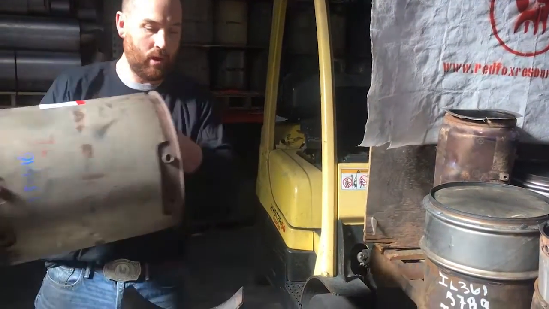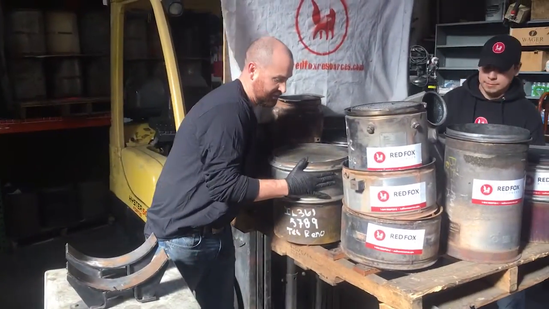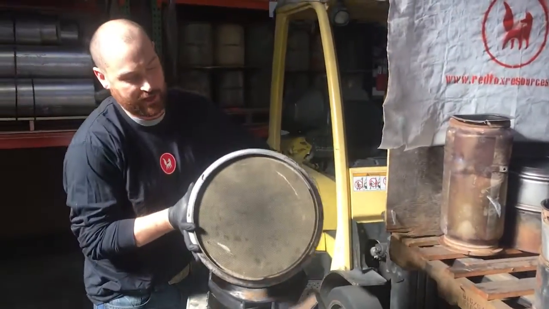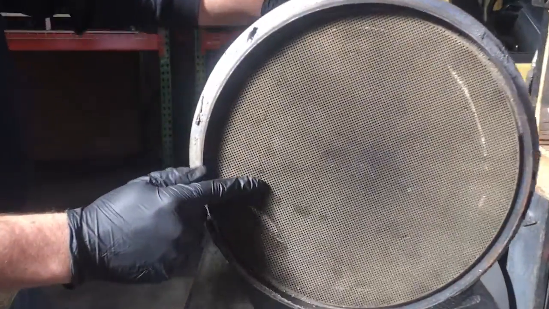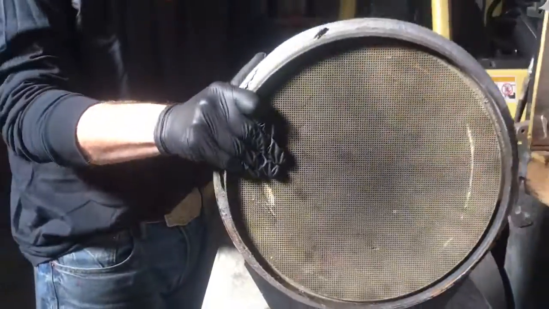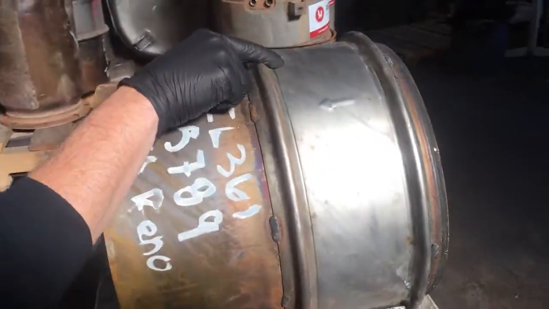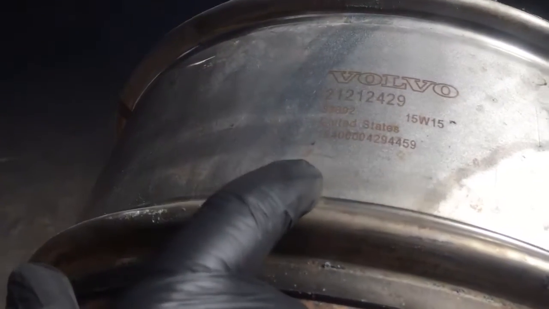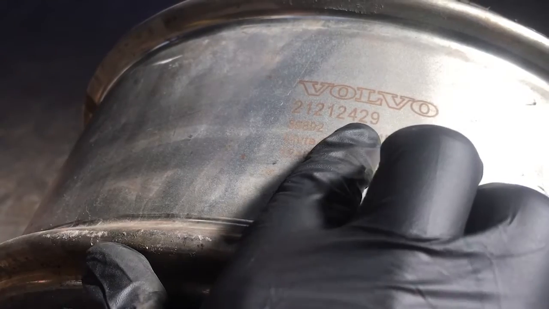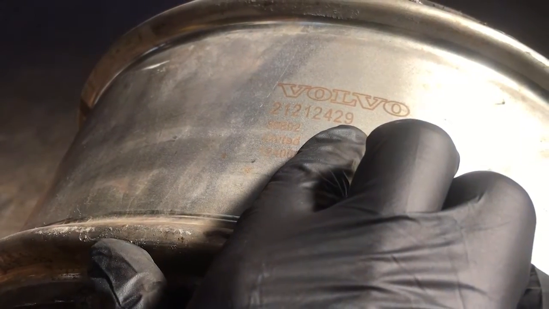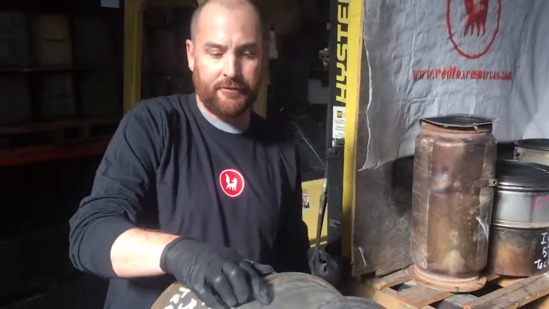I did want to show you maybe one other filter here. This will be a Volvo. And again, this is a diesel particulate filter. Again, you can tell, you've got the checkerboard pattern here on the filter face. If you swing around here, you'll see clearly marked the Volvo logo, and then you will have a part number, 212-12429. That number is what we would need, again, to determine the recycle value of the DPF.